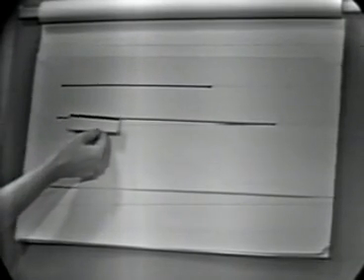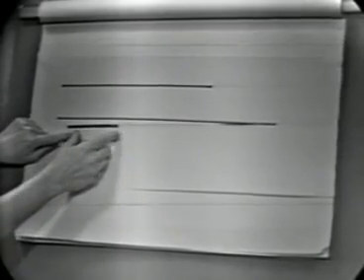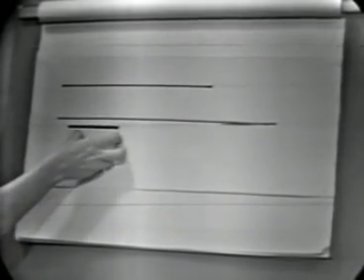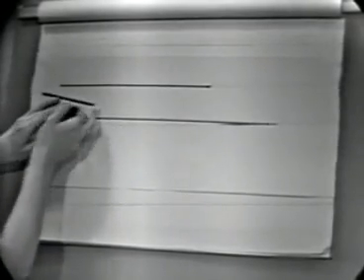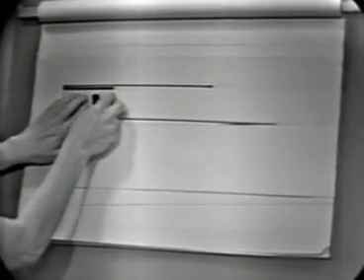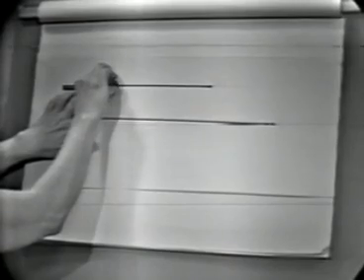Is there something that we can count so that we can identify how much longer one is than the other? Let us select a line segment as a unit of measure. And we will then move this measure along this segment.